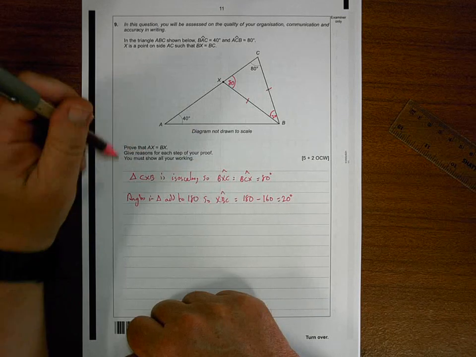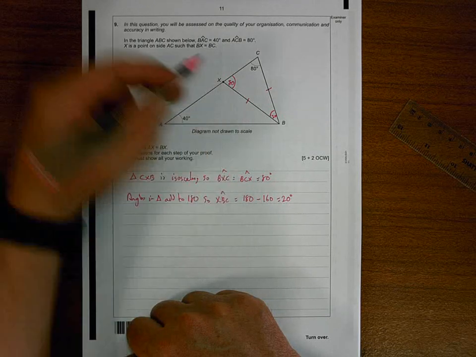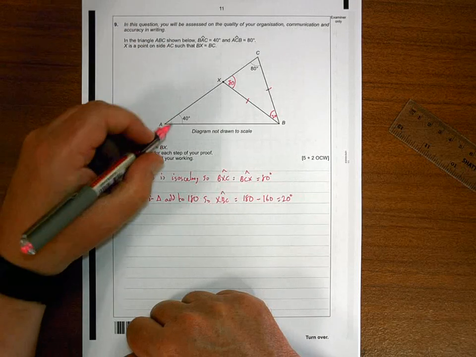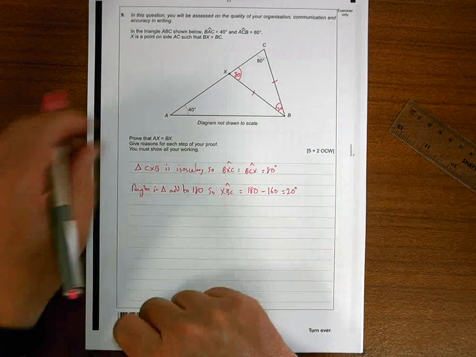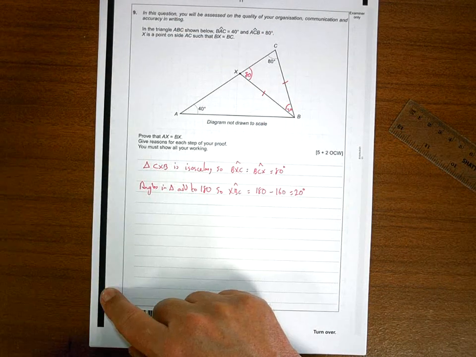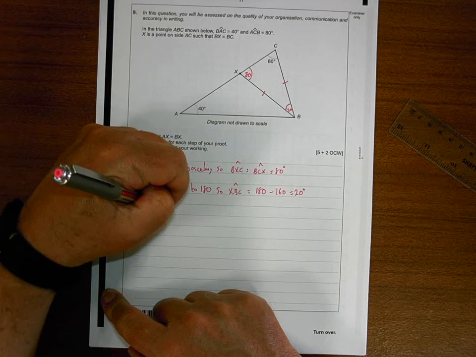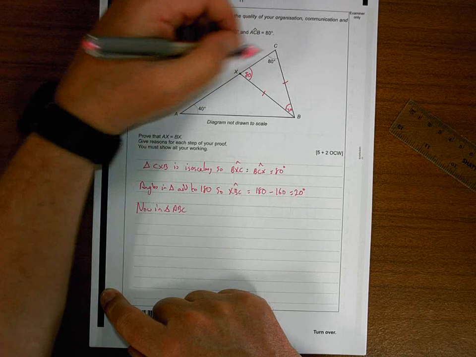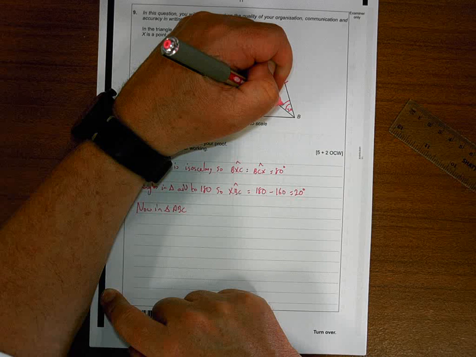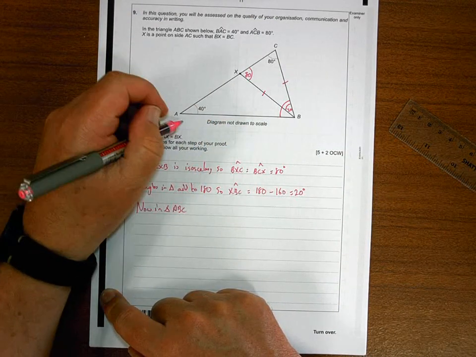Prove that AX equals BX. So I want to show that that side there is the same length as that side there, which means we've got another isosceles triangle, in which case, that there is going to work out to be 40. Now, in triangle ABC, using this big triangle here, I know that that is 80 and that is 40, so I can work out what that angle there is. So that's going to be angle ABC.